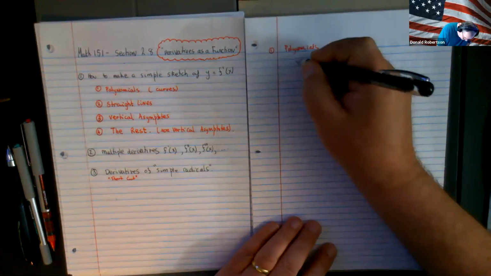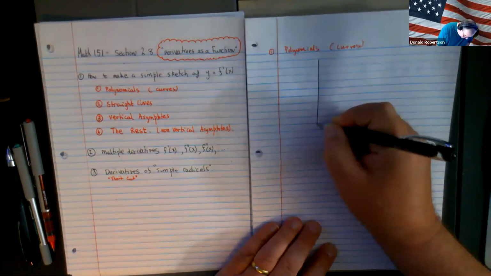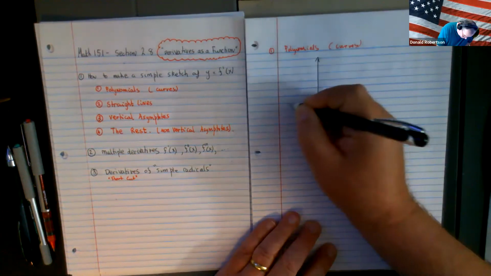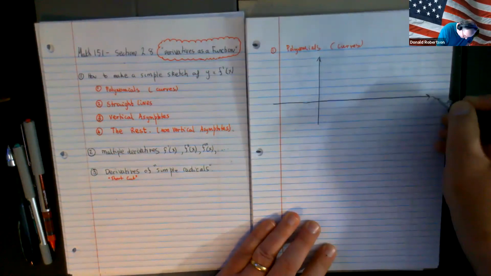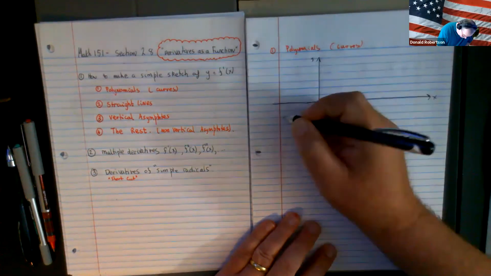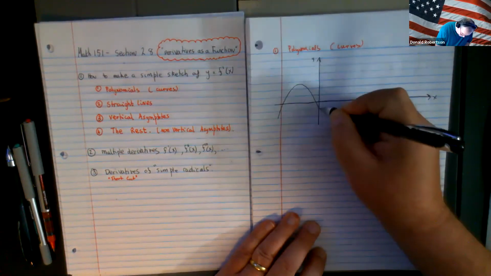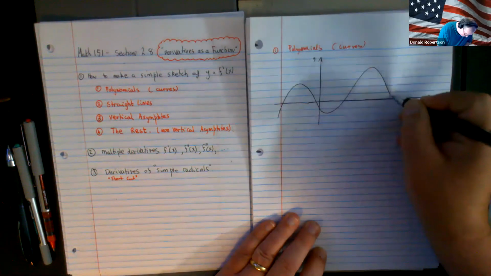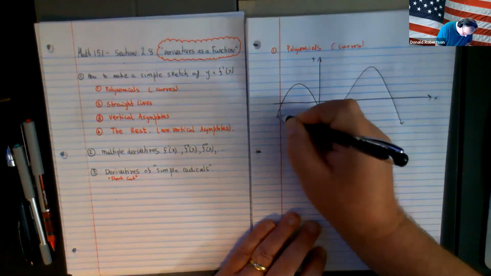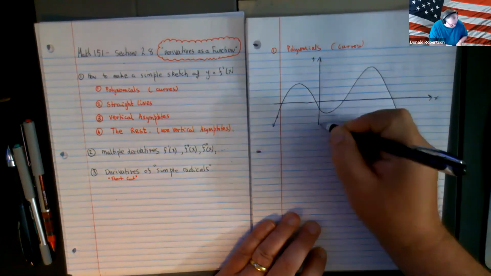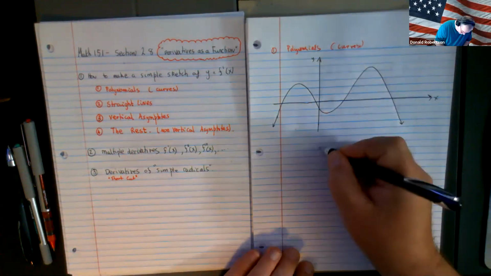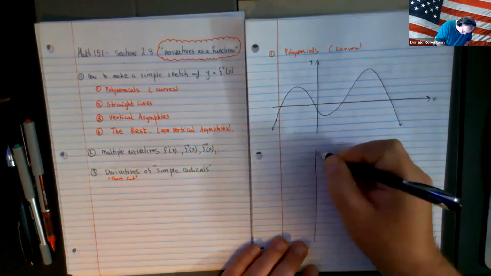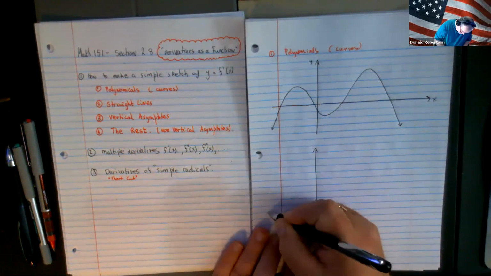So let's imagine the original function is this guy, the f of x. Let's do an up, a down, an up, and a down. There's a pretty standard looking polynomial function, one with curves in it.